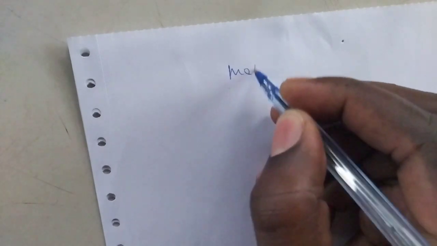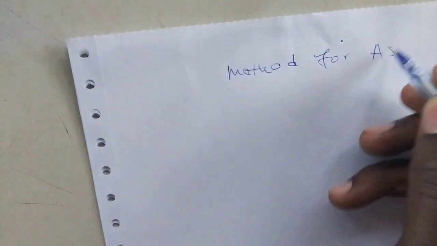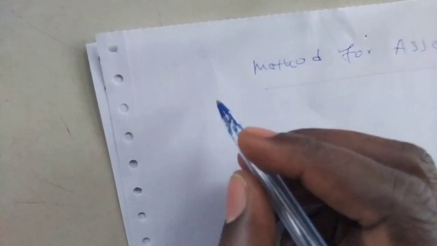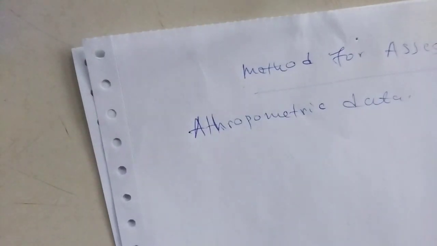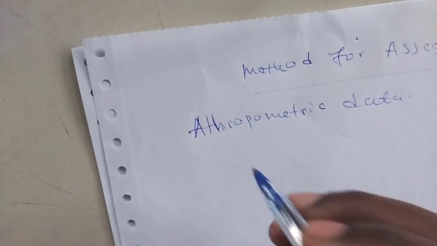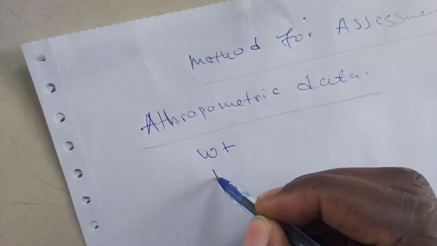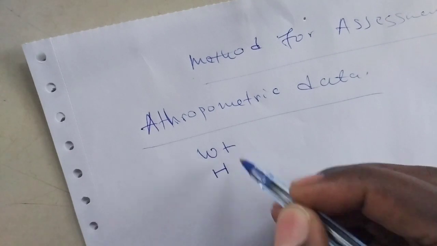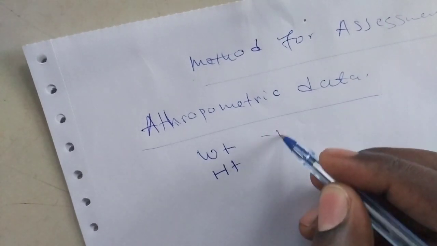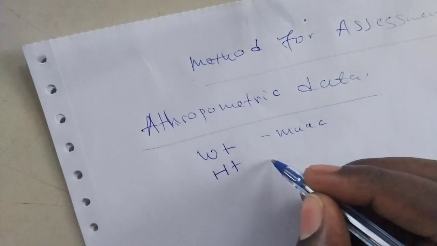The method for assessing, we use the ABC method for assessment. Number A is anthropometry data. That one is the one you can measure from the patient, isn't it? So in that data we have the weight, we have the height, we have the mark.